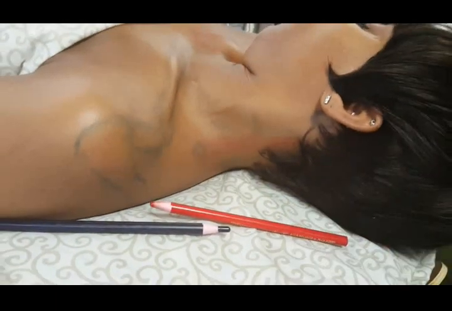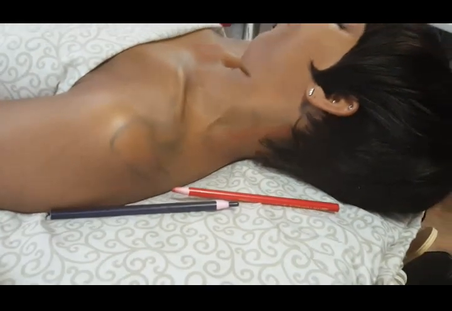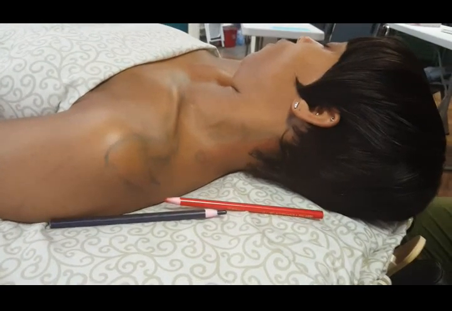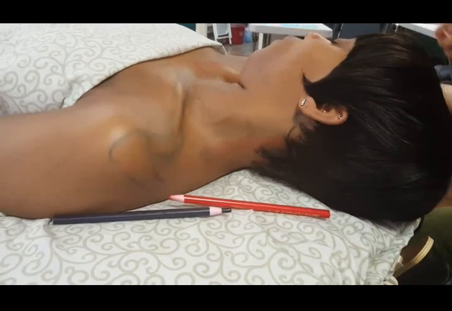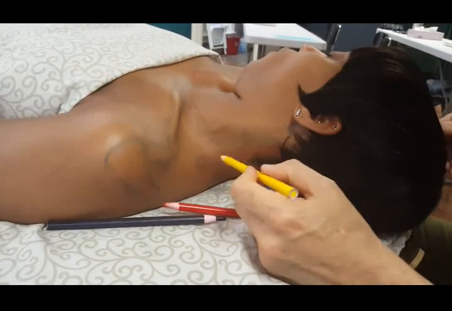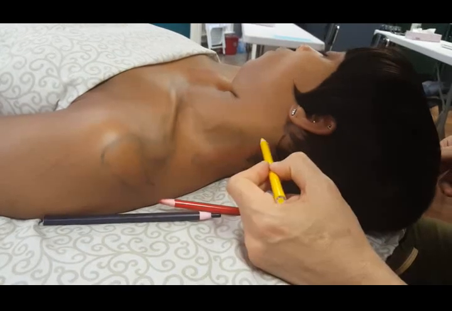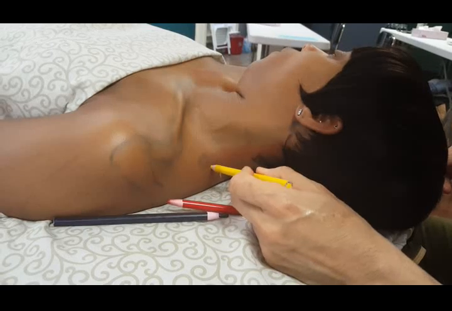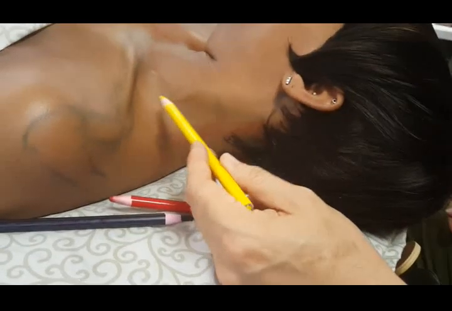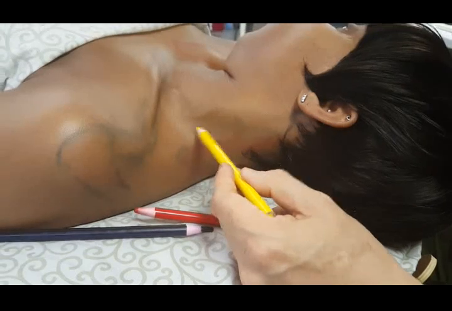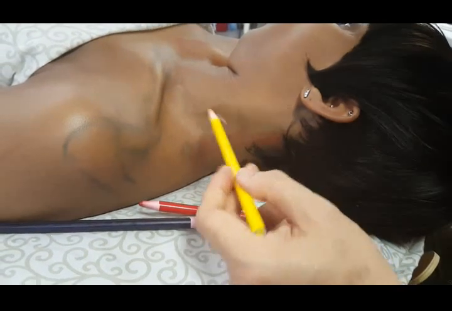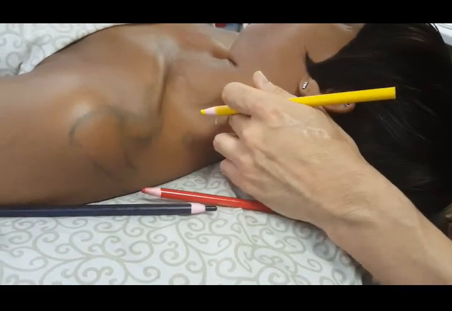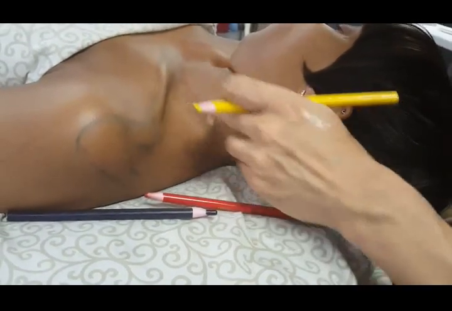Let me see if I can do a yellow or an orange or something. Here's a yellow, maybe that one. Just a different color, so things don't start running into each other here. Alright, so that's the levator scapula coming from the upper cervical, cervical 1 through 4, and going down that way. Now the scalenes come from the lower cervicals. I'm not exactly sure on which ones, but the higher one goes up to the front here, and the lower one goes to the back.